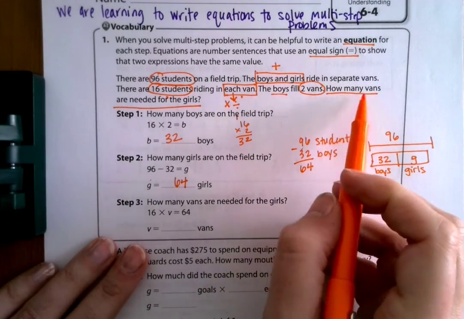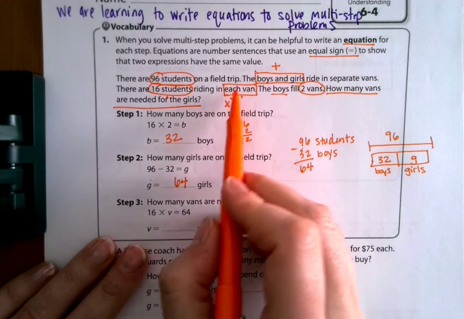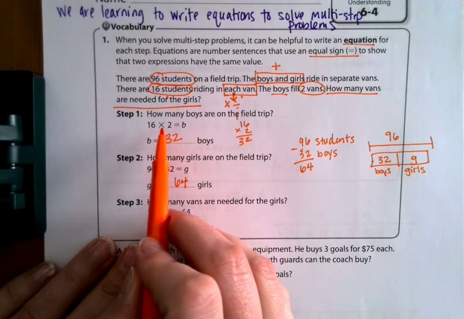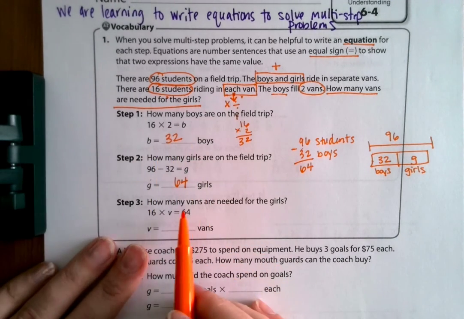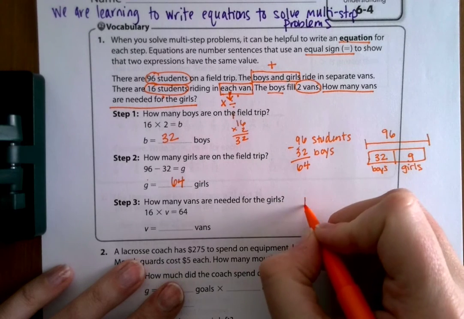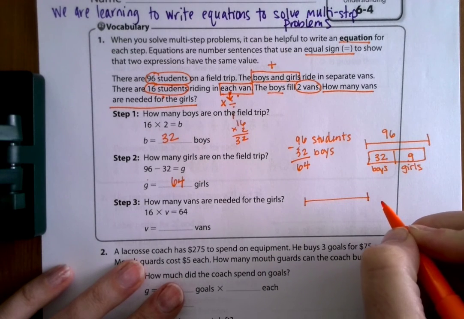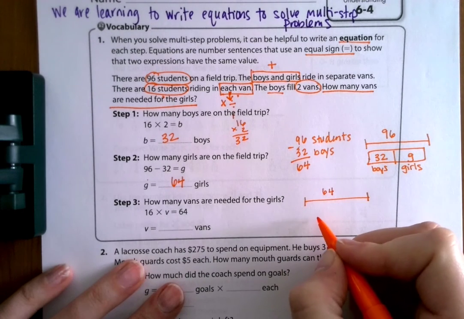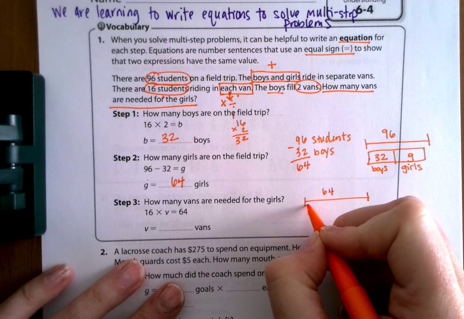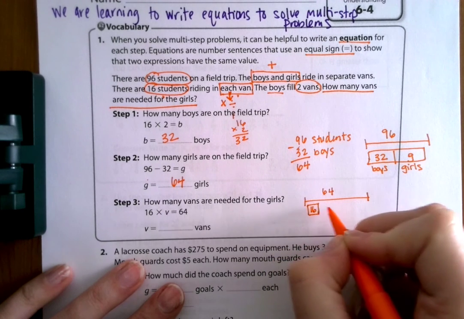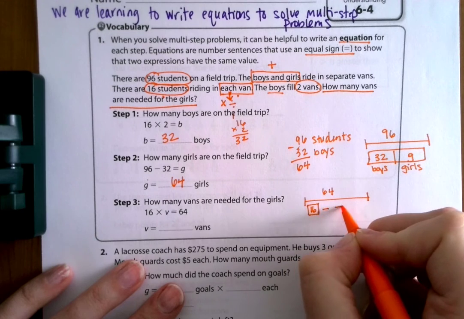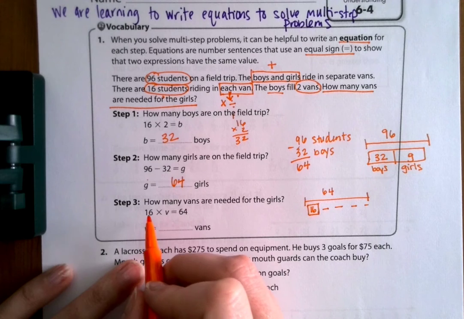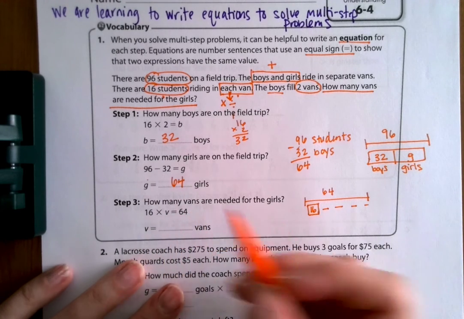My last question is how many vans are needed for the girls? So we said that each van was a key that I needed to multiply or divide. I actually did do both. I multiplied the first time, but now I need to divide because, if I draw my bar diagram here, I have a total of 64 girls, and I know that they're going to be in vans of 16, and I need to figure out how many vans that needs to get to 64. So I can think to myself, 16 times V equals 64.